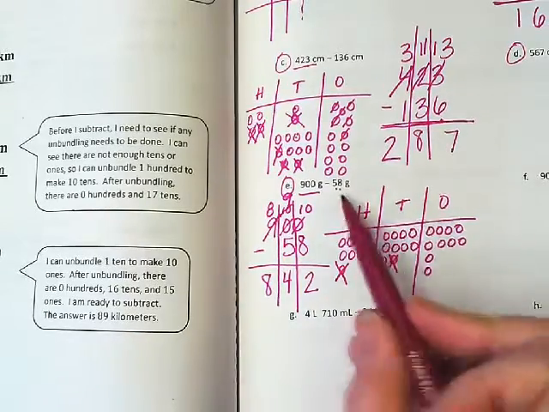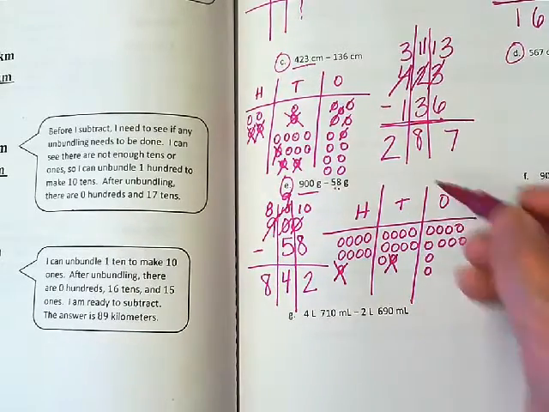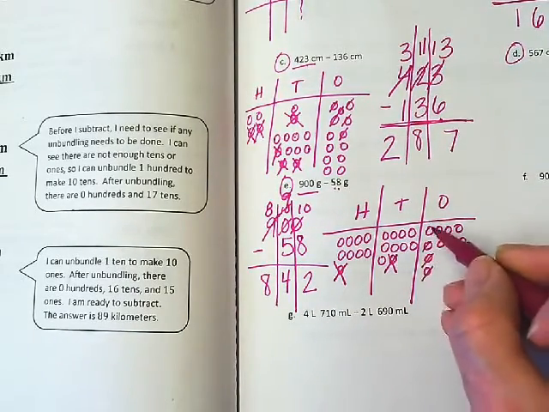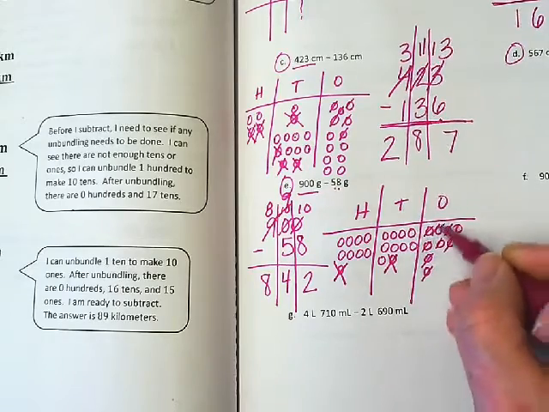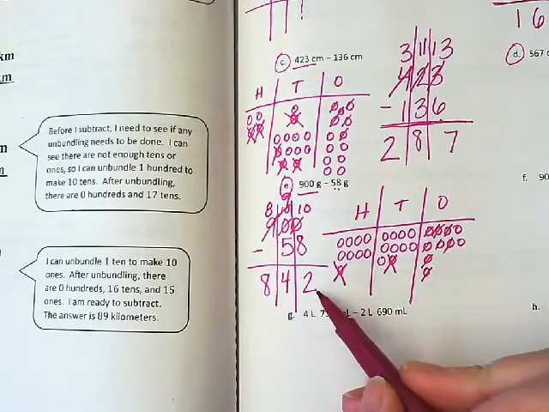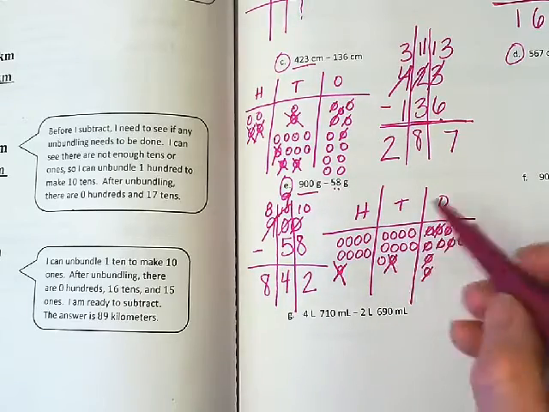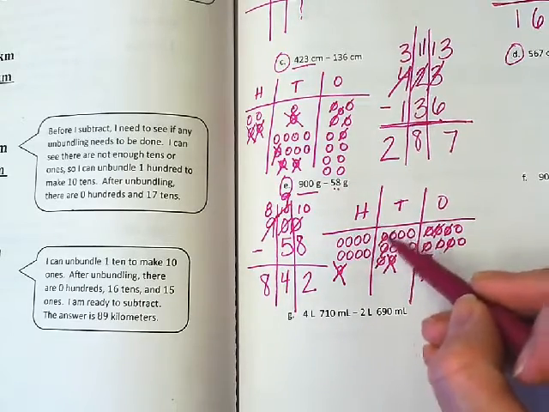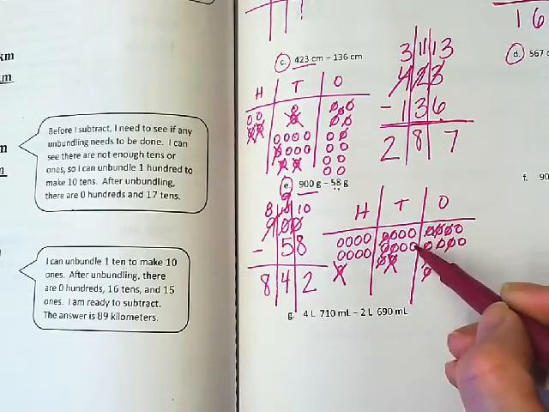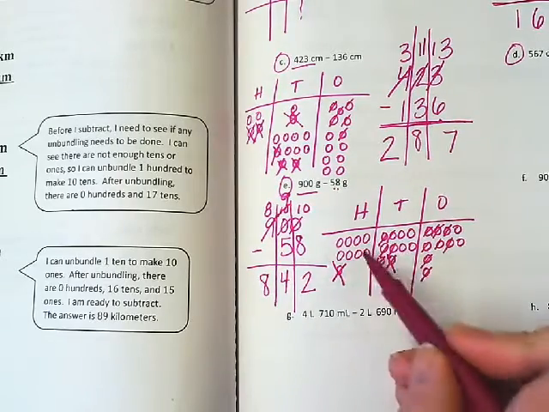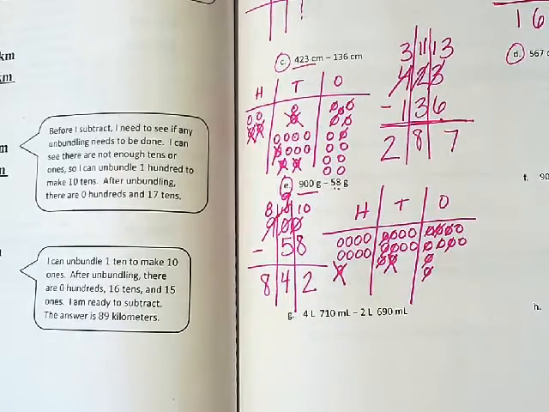Good. And now I can take away my 58, right? Okay. 1, 2. I had 2 left. Good. Now can I take away my 5? I can. I have 4 left. We're good. And I have 800. So my answer matches up.